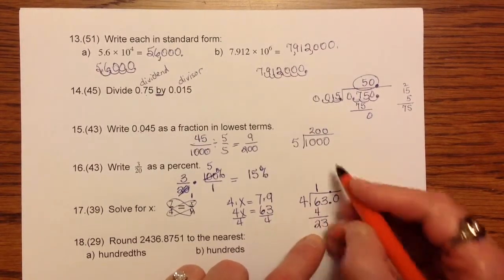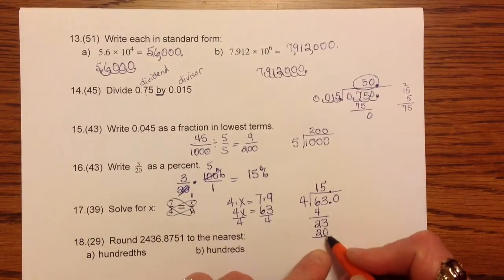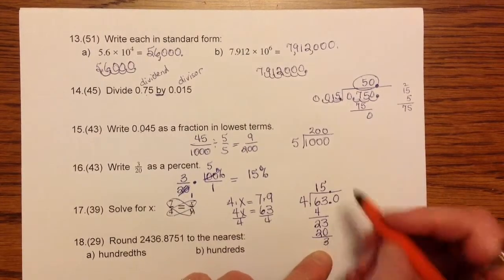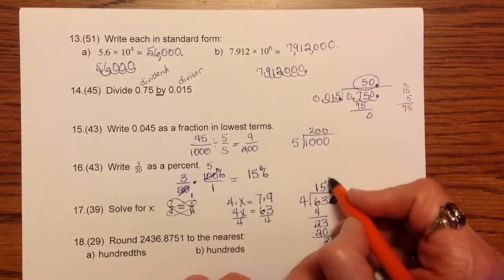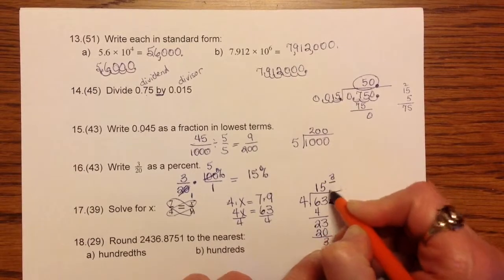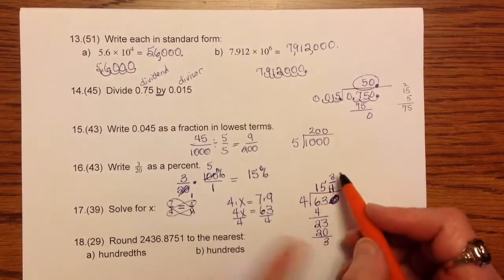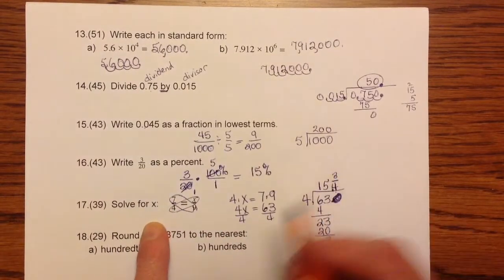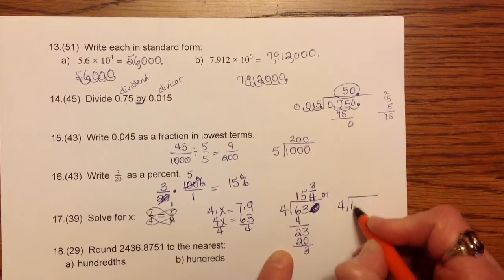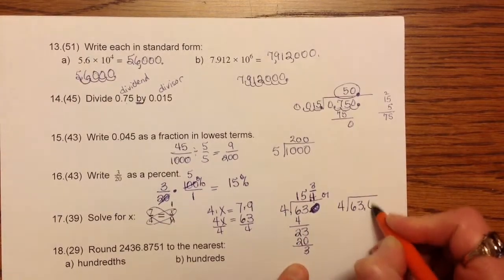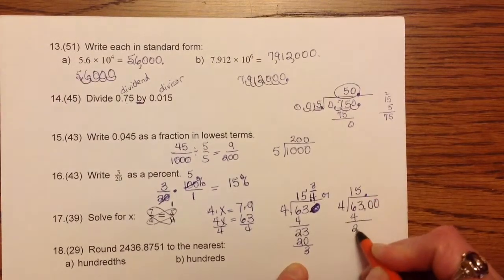4 goes into 23 5 times. Now, I could stop right here with my 3 and do that right here, and then we'll talk about it as the decimal. I can write that as my remainder over my divisor, 15 3/4. And that's fine. There's nothing wrong with that for your decimal, 15 3/4. Or if you know what 3/4 is as a decimal, you can extend it out. We'll pick it up where we left it.